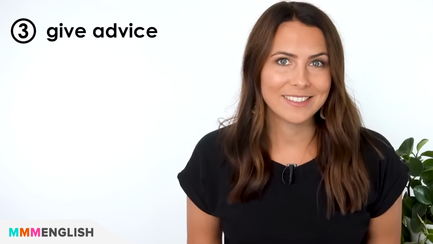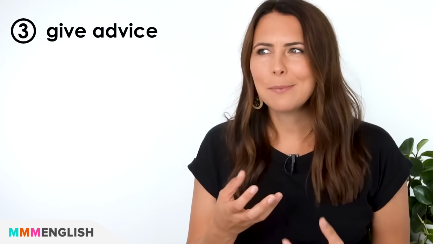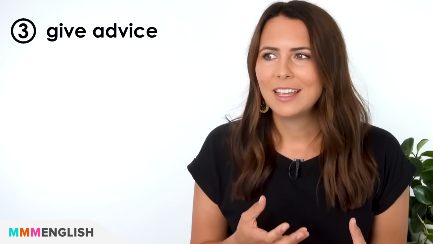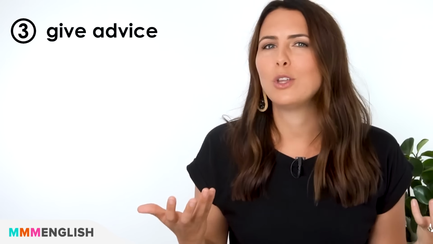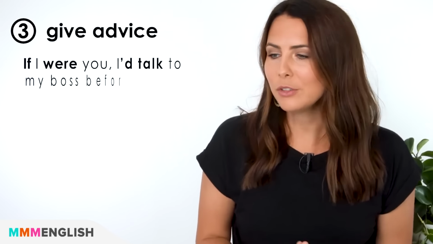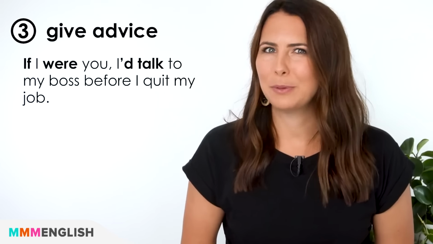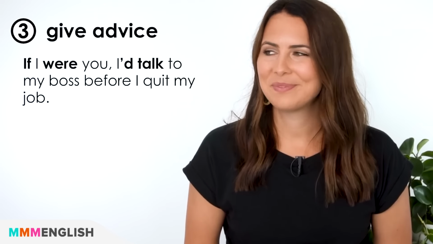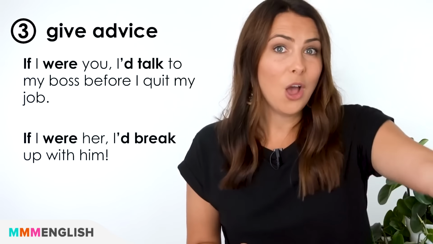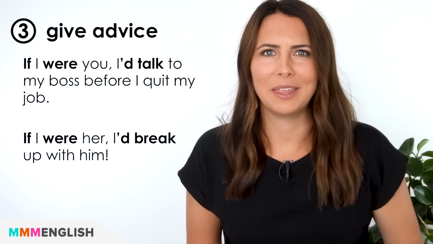Now, we've been talking about hypothetical situations so far, but what are these other uses? Because we can use the second conditional to give advice. And if you think about it, when someone asks you for advice, you usually try to imagine what you would do in their situation and share that with them. So for example, if I were you, I'd talk to my boss before I quit my job. Or if I were her, I'd break up with him.